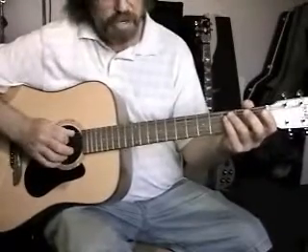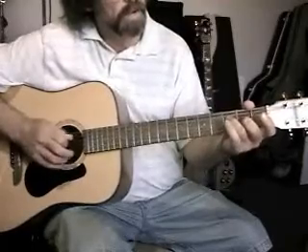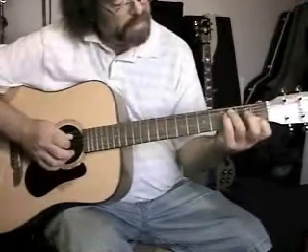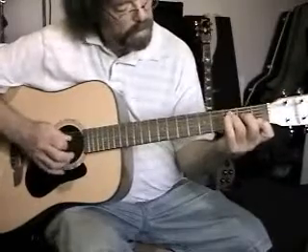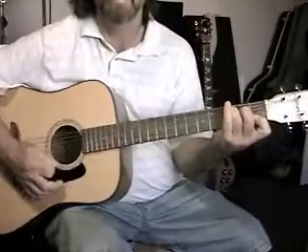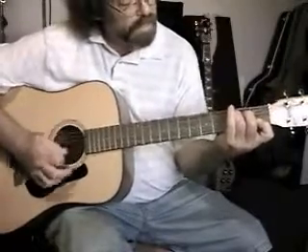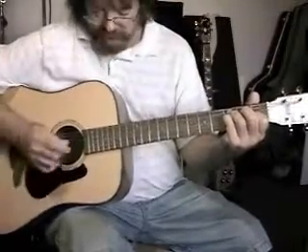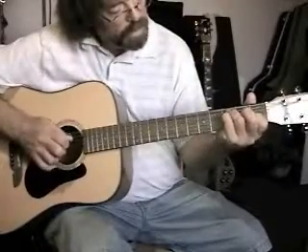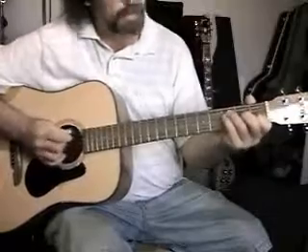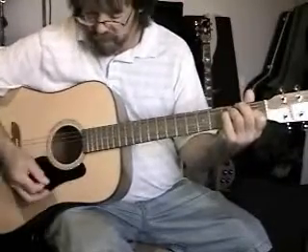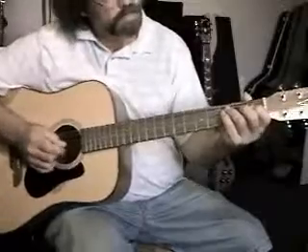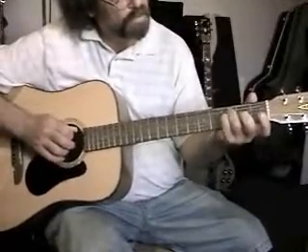Sus 4 means you don't use the E, or the 3rd. Depending on how you voice it, it could work. Using half steps, when you spread them out, it's kind of a funny phenomenon. Sometimes they actually do work. But anyway, a fourth would be adding the fourth to the chord. A suspended fourth would be substituting the 4 for the 3.